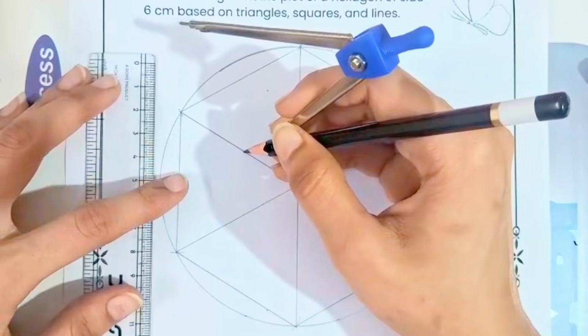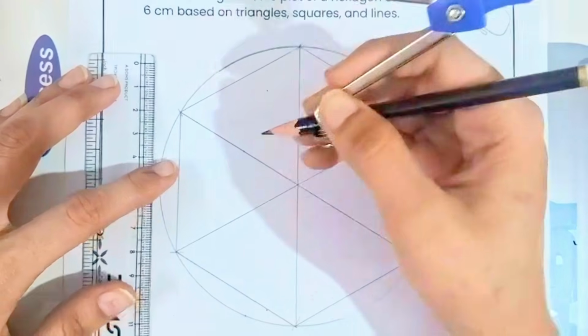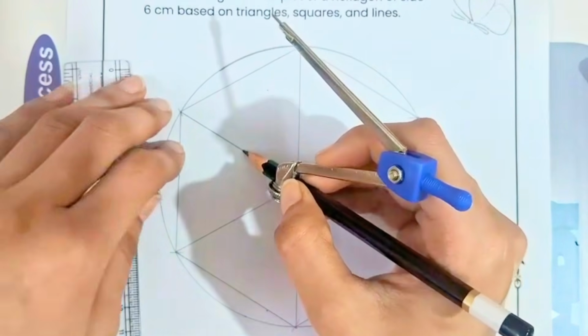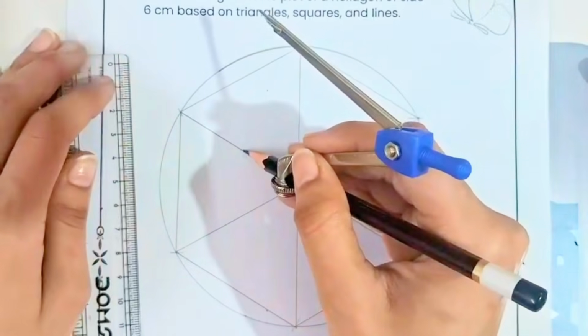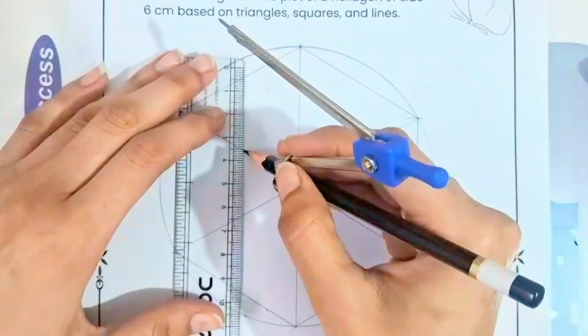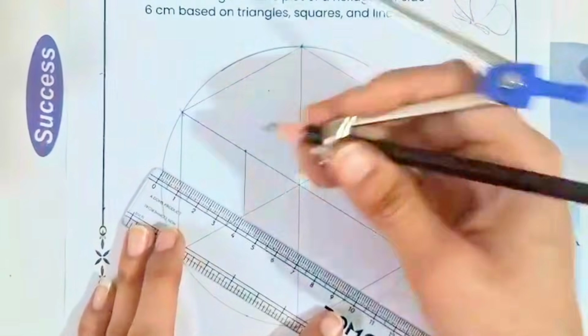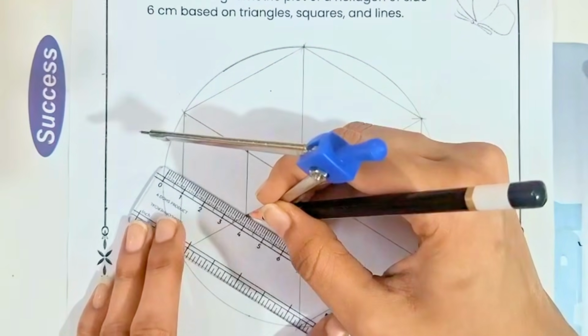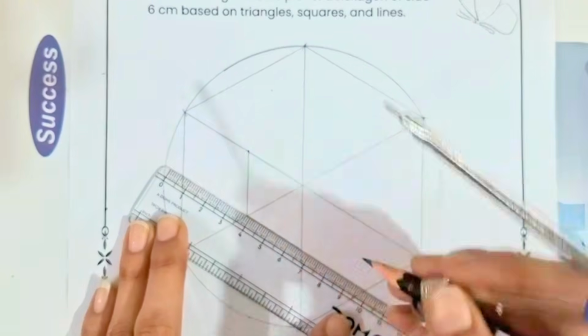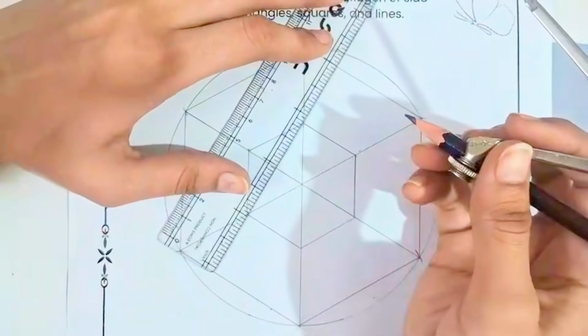Now take a point like this, where this distance should be approximately equal to this distance. So take that type of point. Now we are making another hexagon inside it like this.